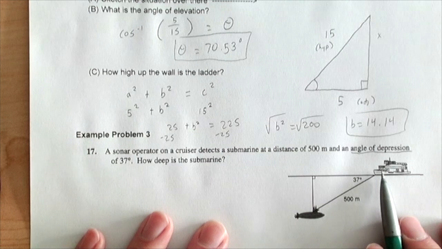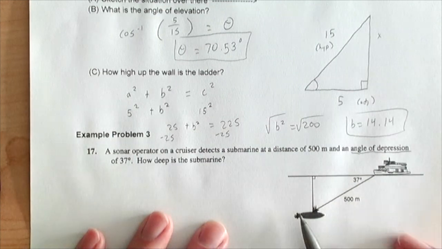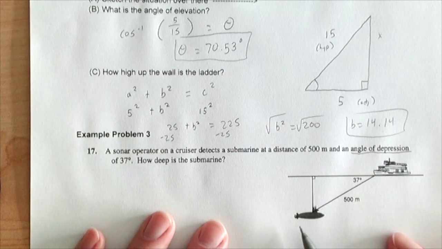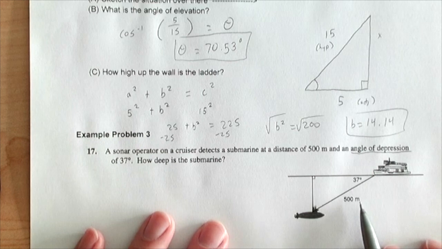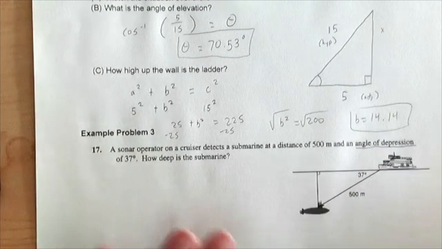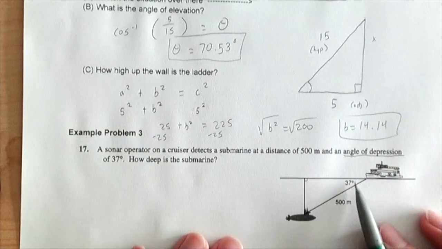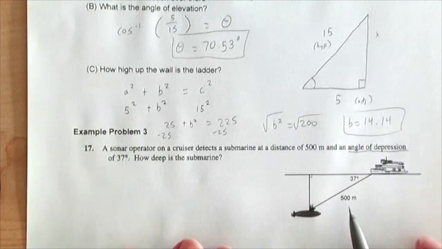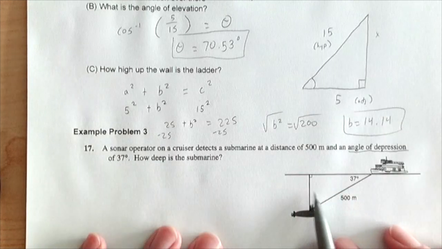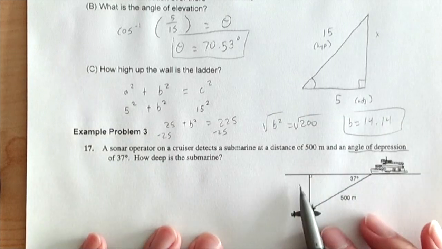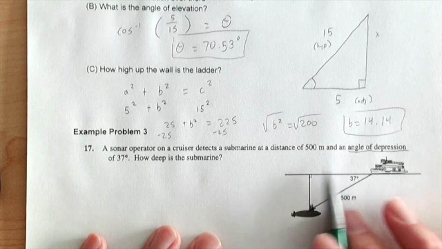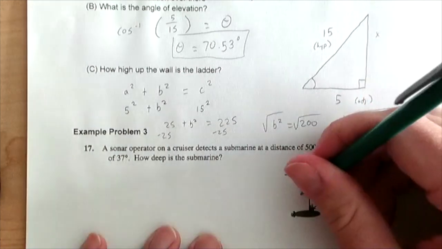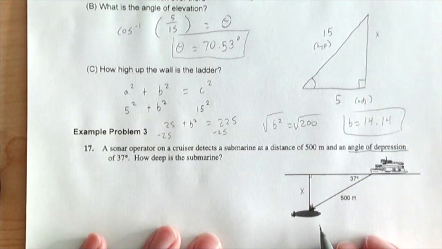Okay, so if we're a boat, we're looking down on the submarine. So it's the angle at which you're looking down. In this case, this is not going to be challenging because we know trig. We have an angle and we have a side. But if you see angle of depression, that is indicating you're going down. And it's asking how deep the submarine is. So always be aware of what you're trying to solve for. We don't really care how far away it is horizontally. We care about how deep the submarine is.